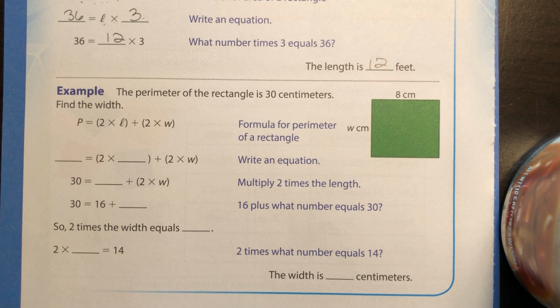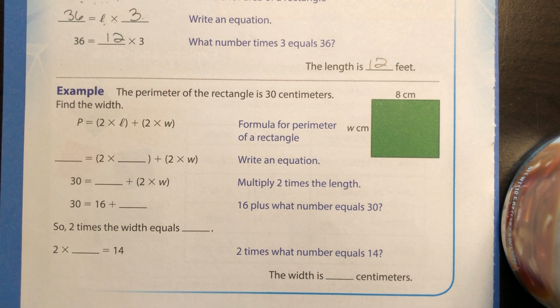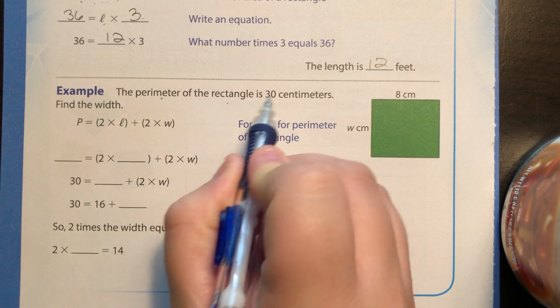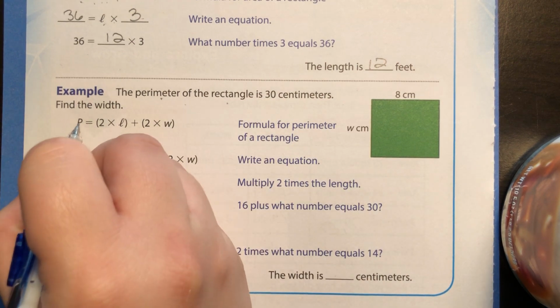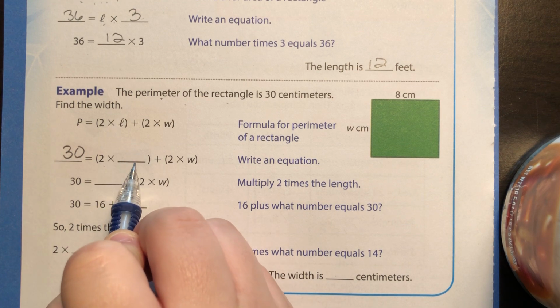Now let's look at an example with perimeter, which is not the same thing. Perimeter is adding all the outside numbers, right? The perimeter of the rectangle is 30 centimeters. Find the width. So they know that the perimeter is 30. So P, which is 30, equals 2 times the length.